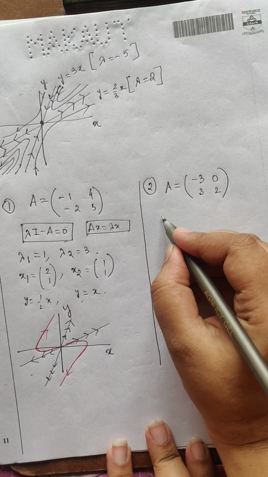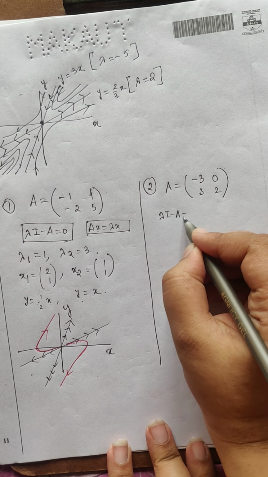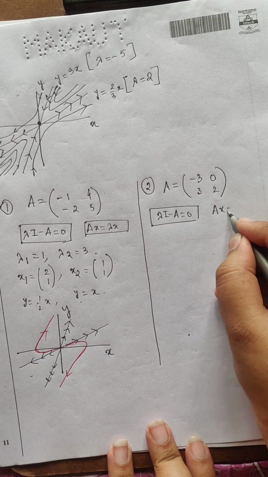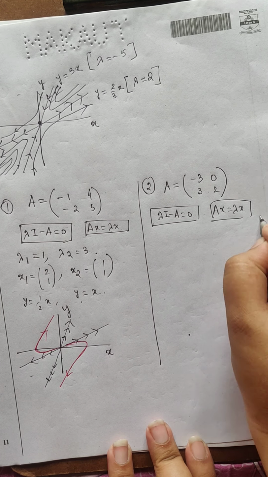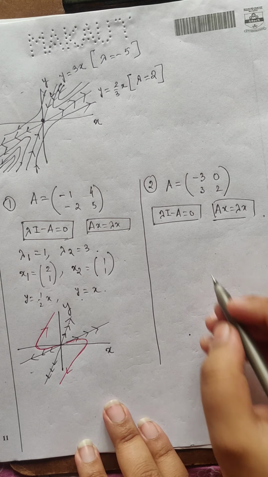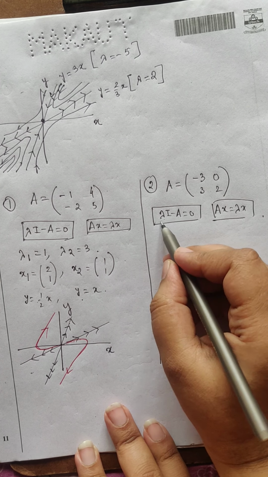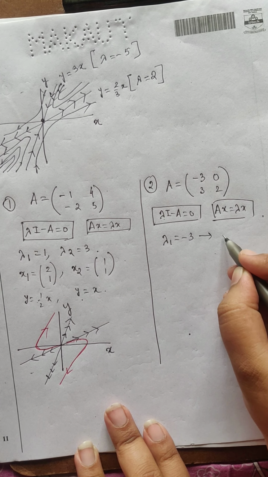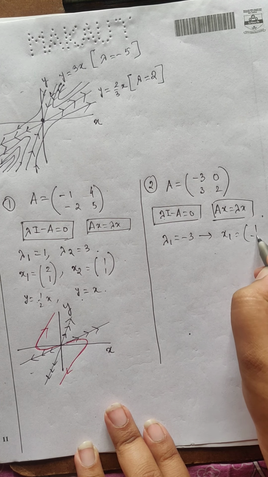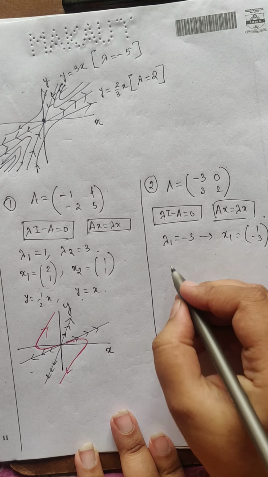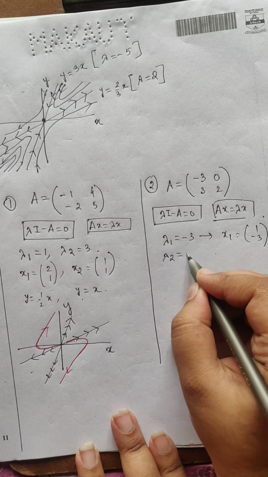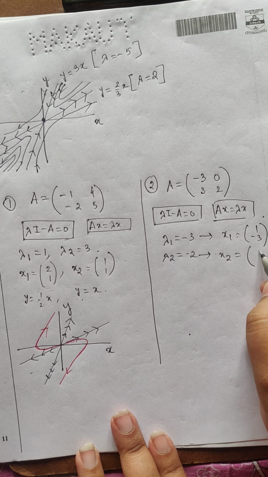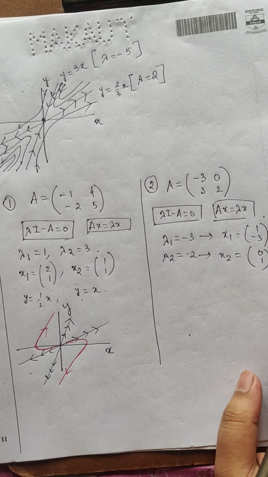Same thing, by using the concepts of lambda I minus A equal to 0 and Ax equal to lambda x, you will get the eigenvalue lambda 1 equal to -3, for which the eigenvector will be 1 and -3. And the second one, lambda 2 equal to -2, for which the eigenvector is 0 and 1.